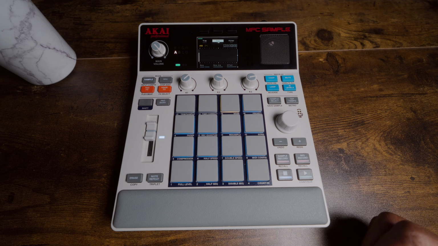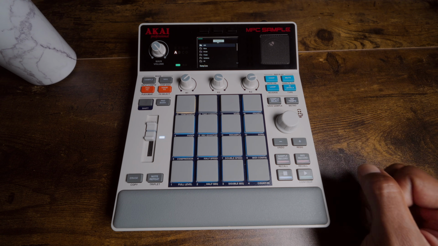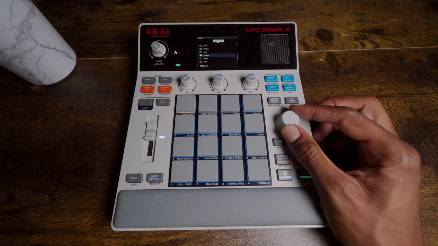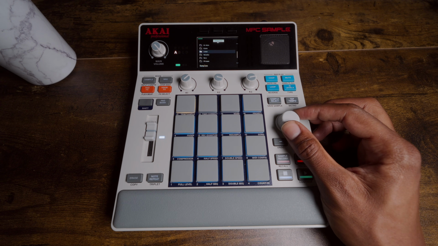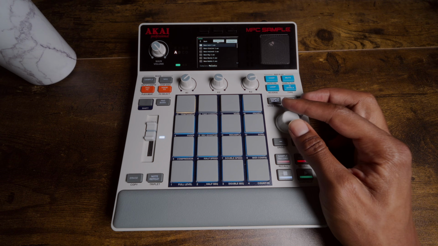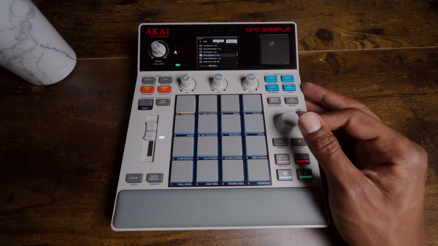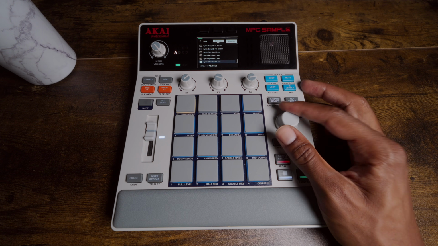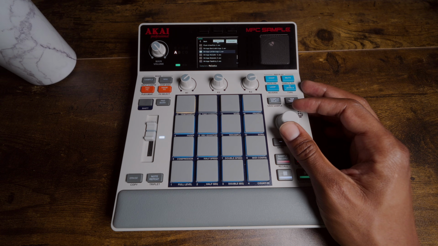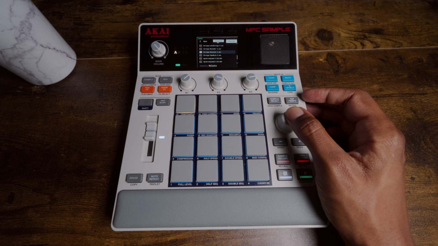How do we load a sample on pads that are empty? We select the pad that we want to load a sample on and hit sample select. What do I want to put in there? I want to put in a melodic. Which melodic do I want to put in there? I want to put in a string. Coming all the way down here to strings. Kind of like the staccato.